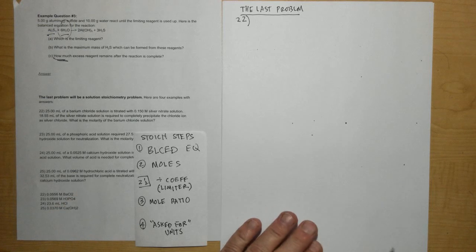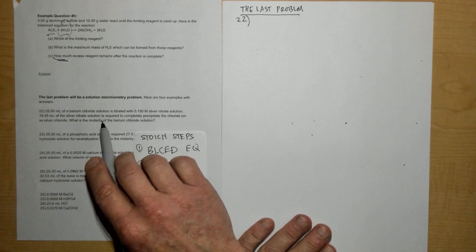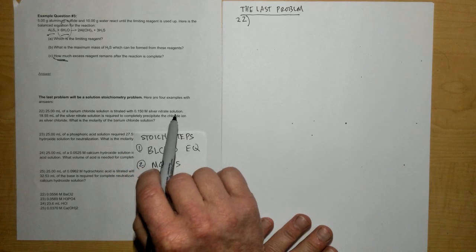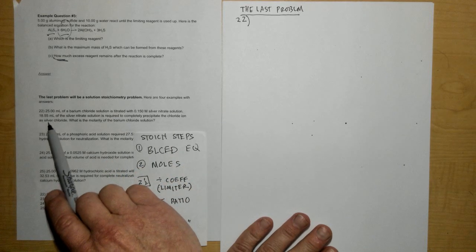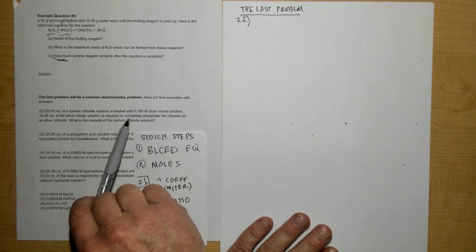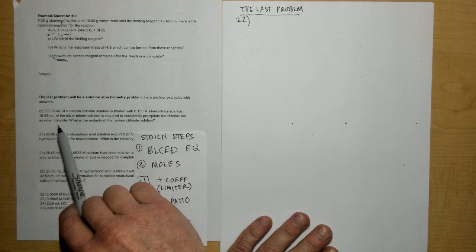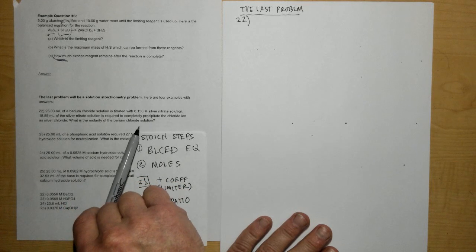So this one says 25 milliliters of barium chloride is titrated with silver nitrate solution. 18.55 milliliters of the nitrate solution is required to completely precipitate the chloride ion as silver chloride. What is the molarity of the barium chloride solution?